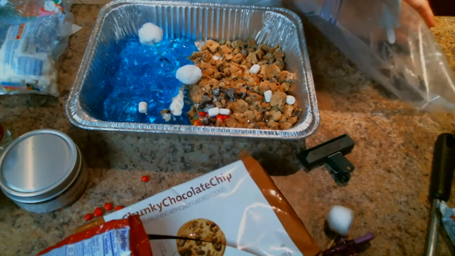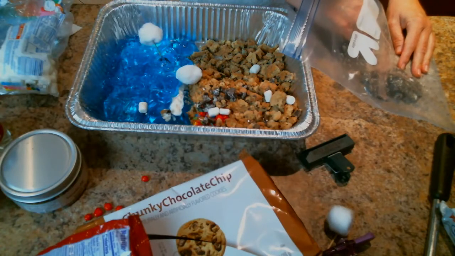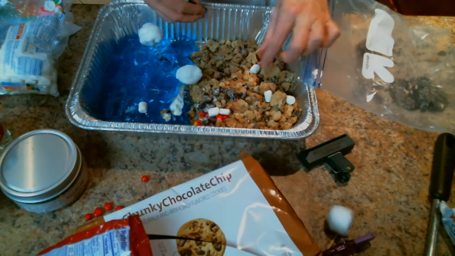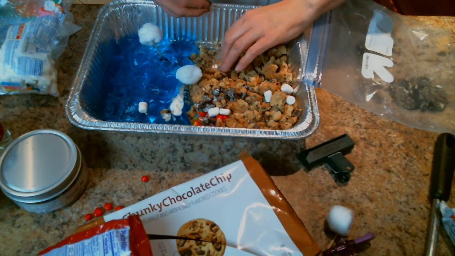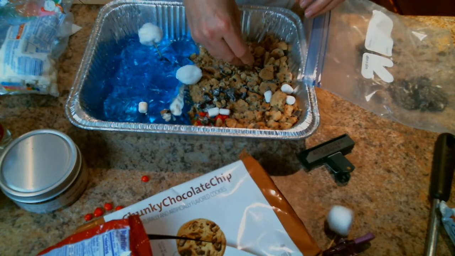So water can create different types of features with erosion and deposition. And we already talked about runoff. And I'm going to make another little hill or mountain here with some dirt.